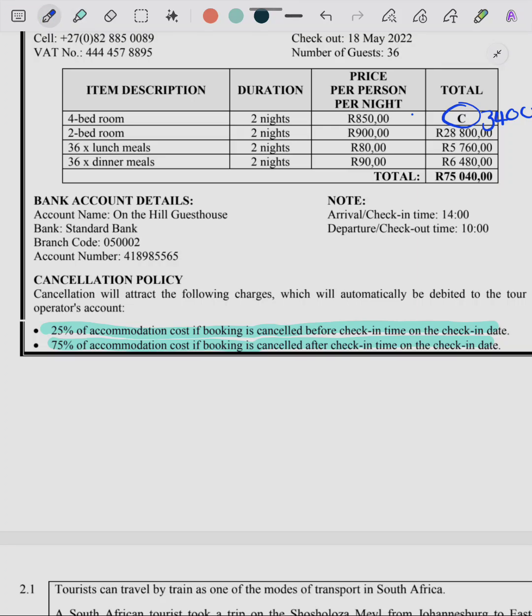So the first person, we're going to do this separately, so person number 1 over here, they cancelled at 11 o'clock. 11 o'clock would have been before the check-in time. So they have to pay 25% of the accommodation.